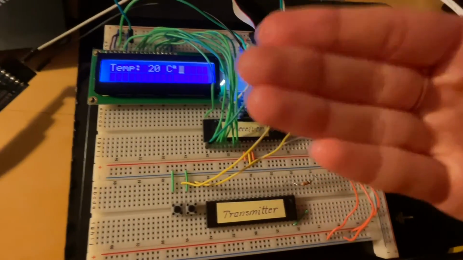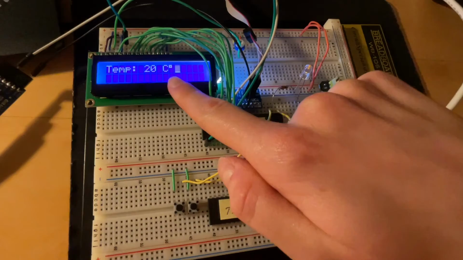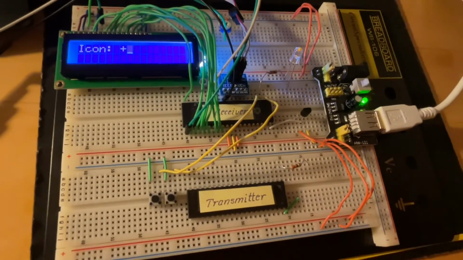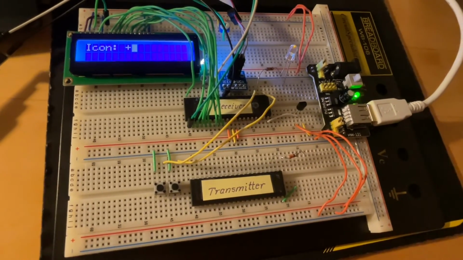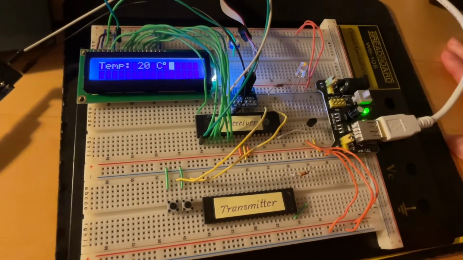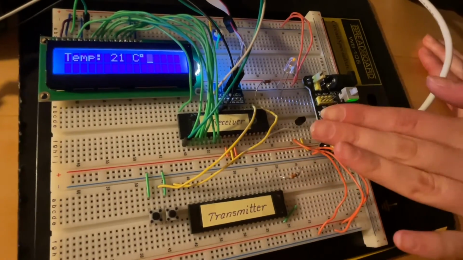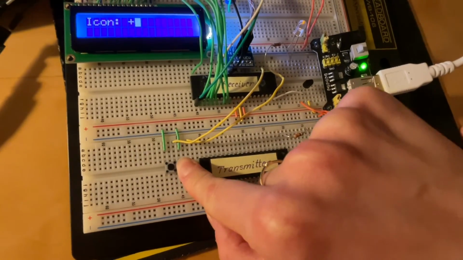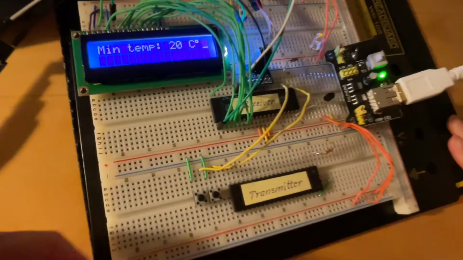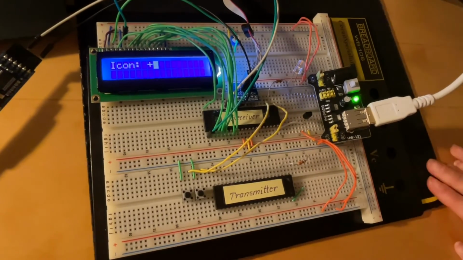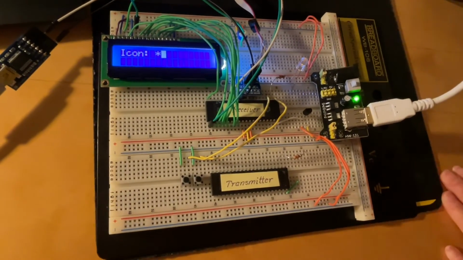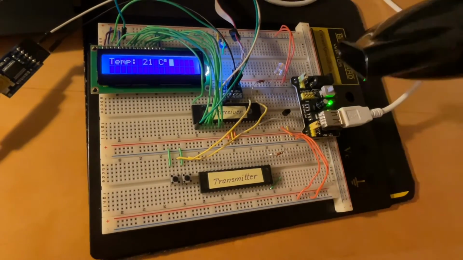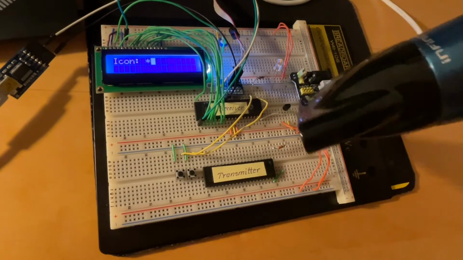And for the second part of my complexity, I used this custom character for the degree symbol. And now, just to show how the temperature is saved, I'm again going to heat up my LM35, and we expect the min to remain the same. So we expect min to be 20 degrees Celsius, and for max to keep the highest temperature to which I will heat up the LM35. Again, I'm using my blow dryer, and let's heat it up.